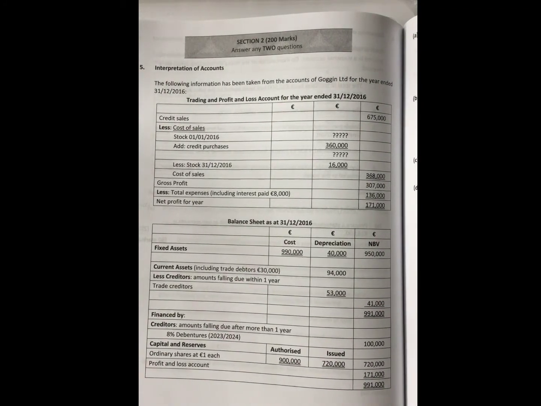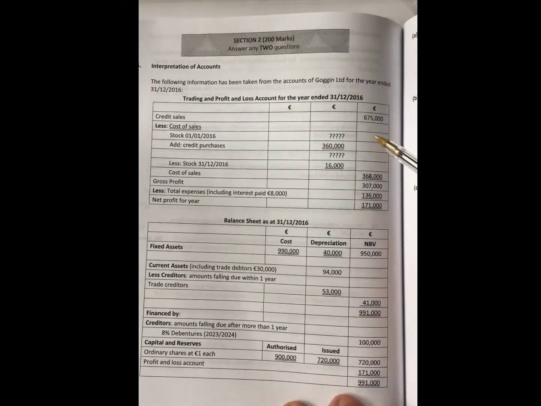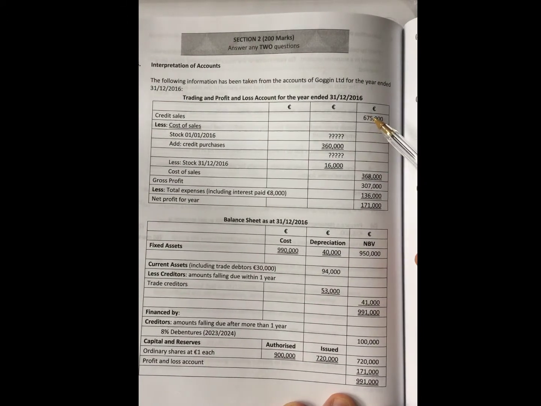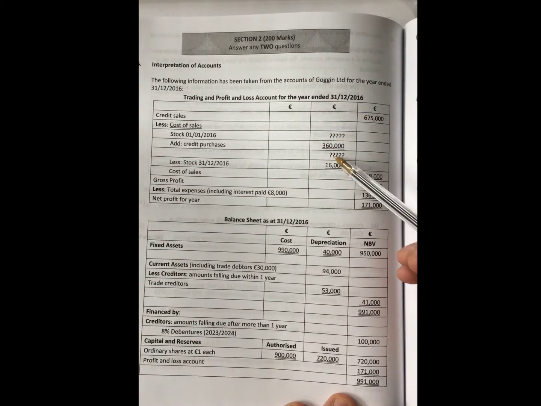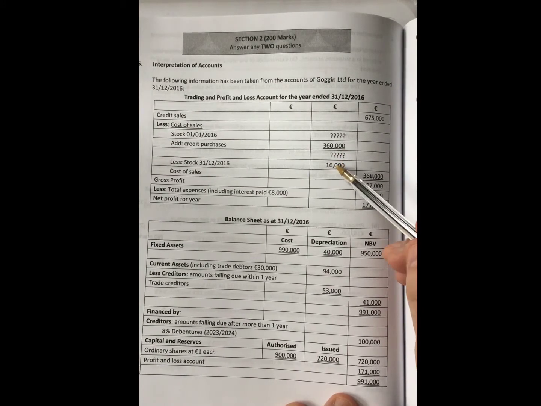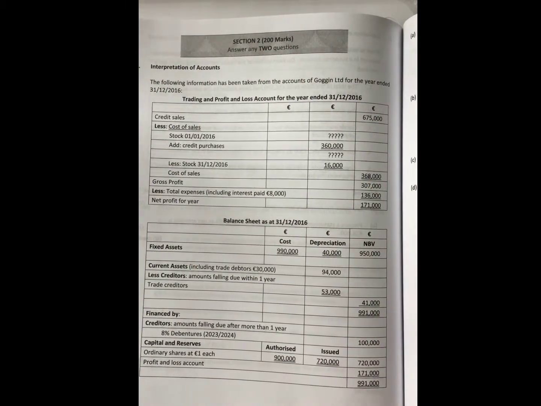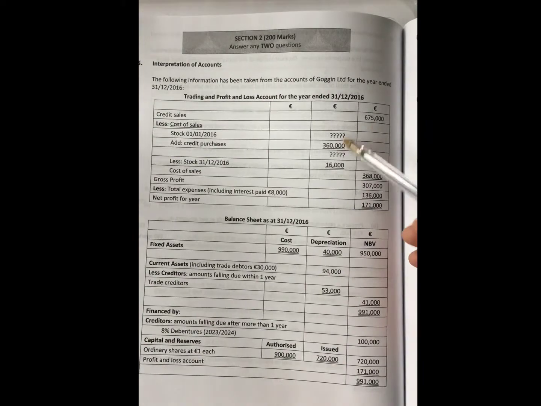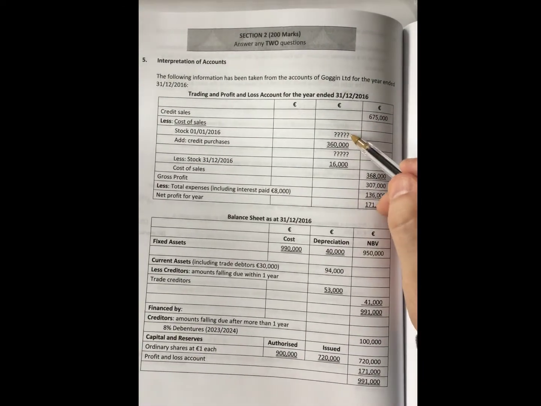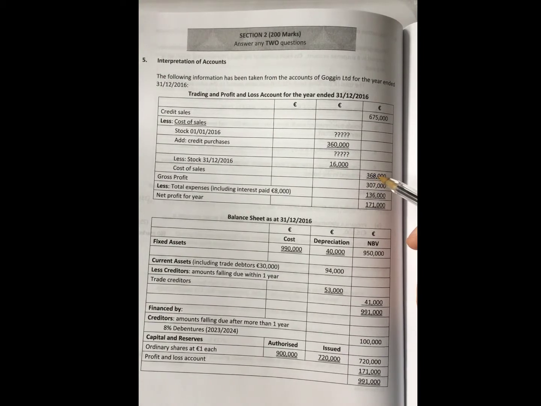Okay, so the first thing we have to do is find the figure for the opening stock. Now, if you look here, we have our sales, we have our stock and our purchases, which add up to the total cost of sales. Then you take away your closing stock, which gives you your final cost of sales. Usually you add these two together to get this, then you take away this to get your cost of sales.